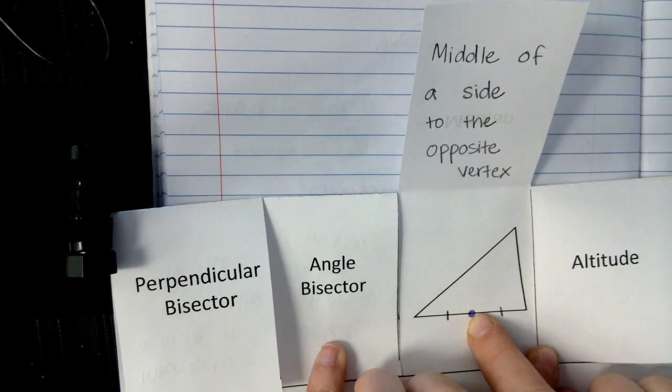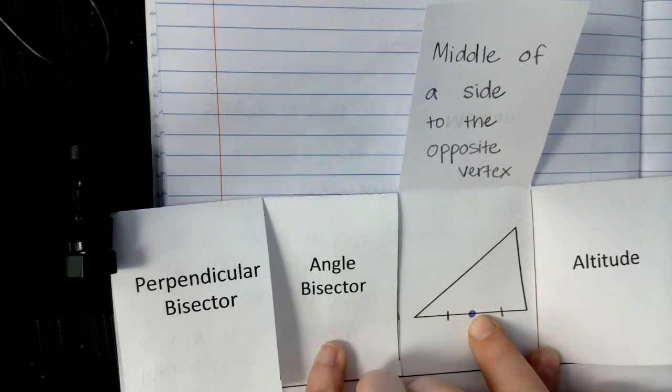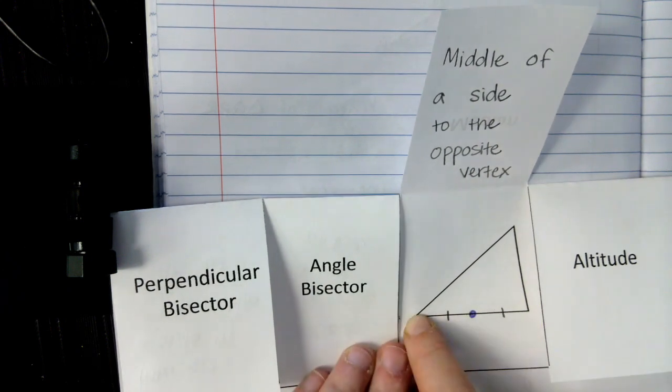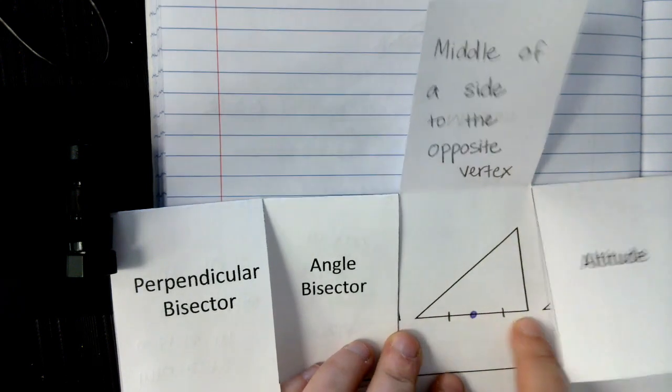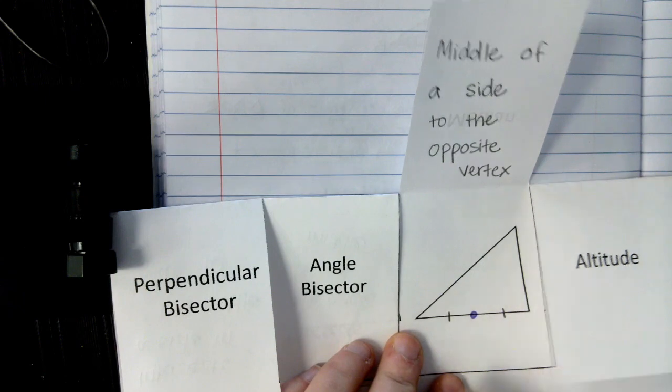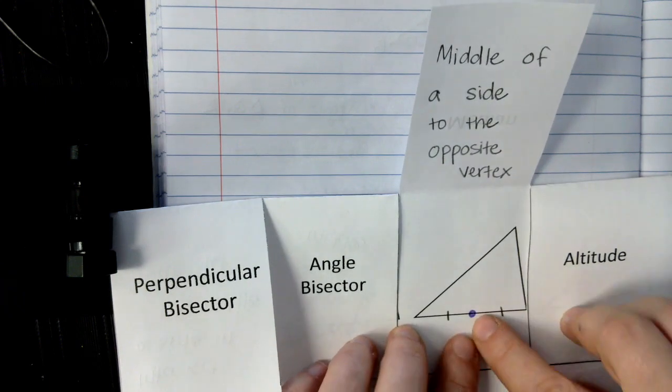A centroid is going to be made out of all of what, do you think? Medians. That's why it's below medians. It's because it's made out of all the medians. So a centroid is made of all the medians.